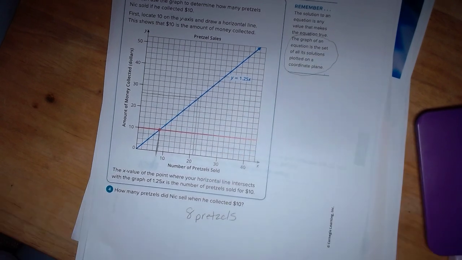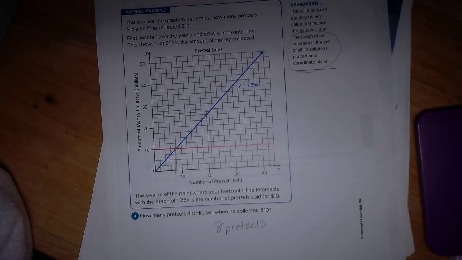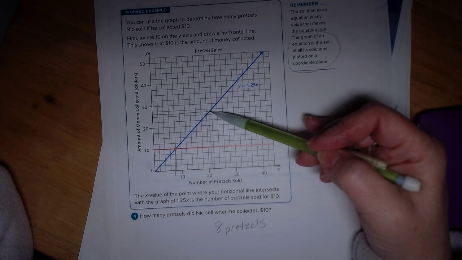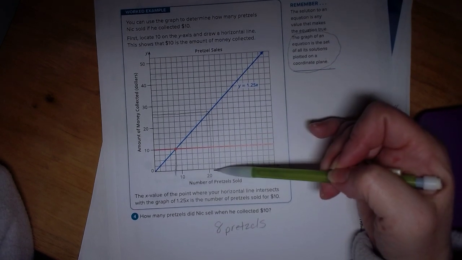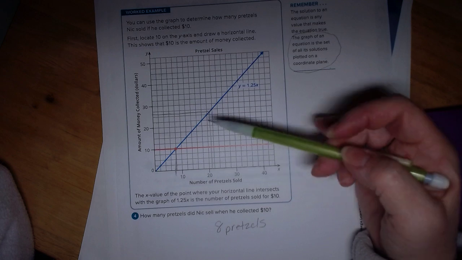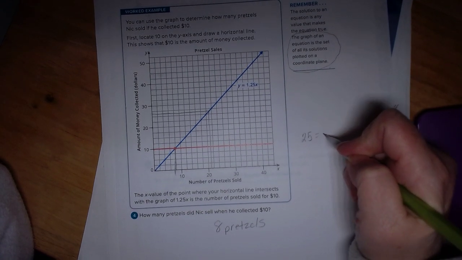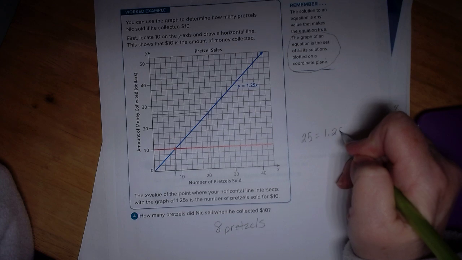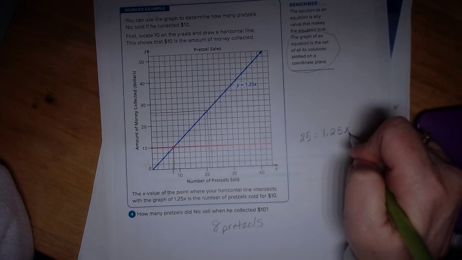And my graph is showing it here. Okay, so I paused the video here for a little bit because I was a little bit confused as I was coming across here. I know that the answer should be 20. I know that $25 would be earned if it was 20 pretzels.